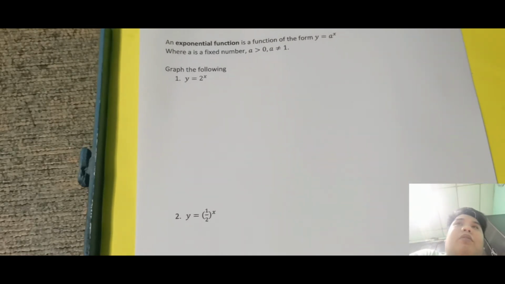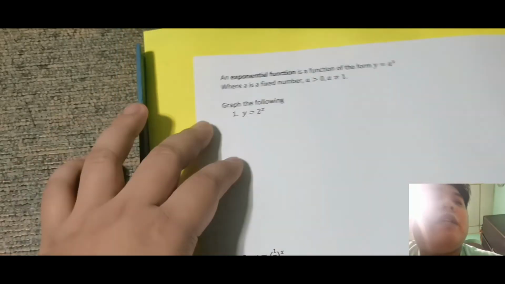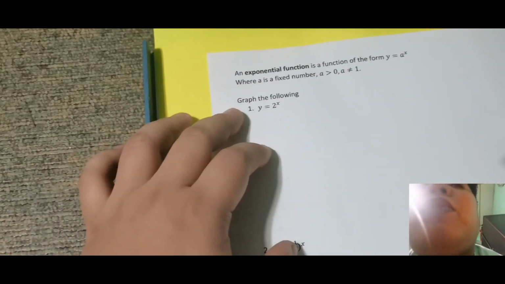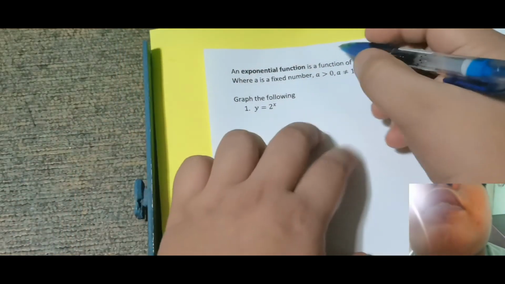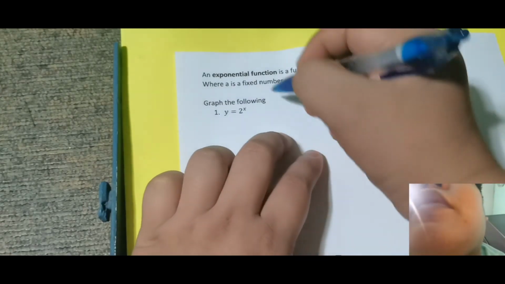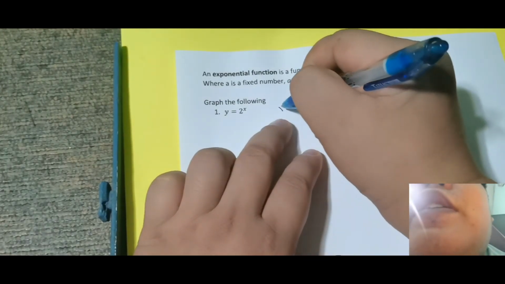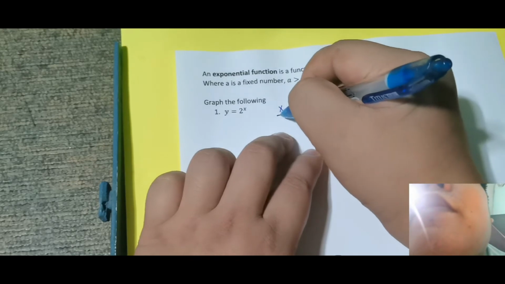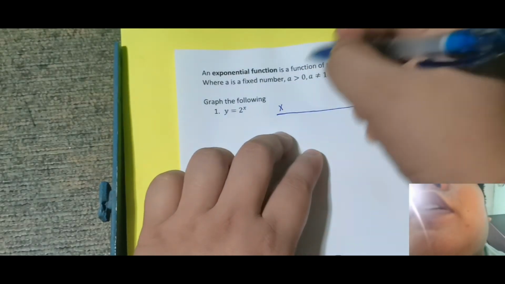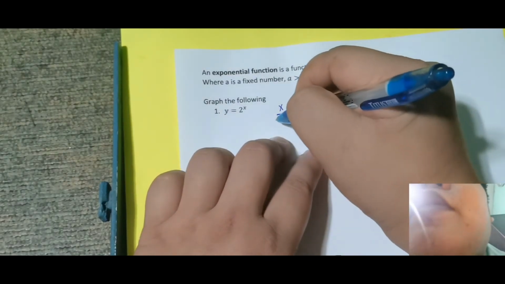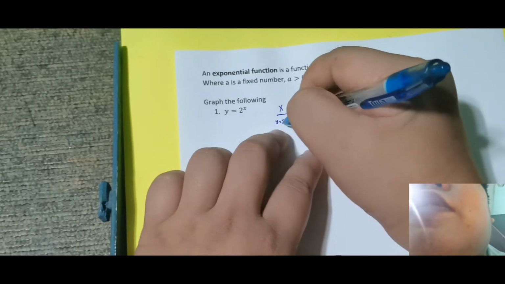Okay, so dito, unang gagawin natin para mag-graph ito is gagawa tayo ng ating table, kasi ganoon naman talaga yung ginagawa usually, no? So create tayong table, tapos observe natin yung magiging graph niya. So, if we have x here, then dito si y is equal to 2 raised to x.